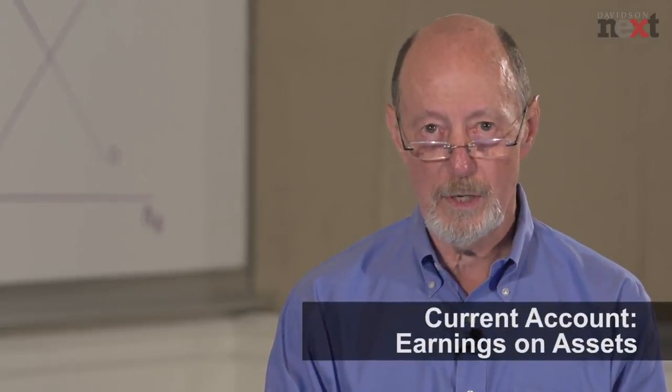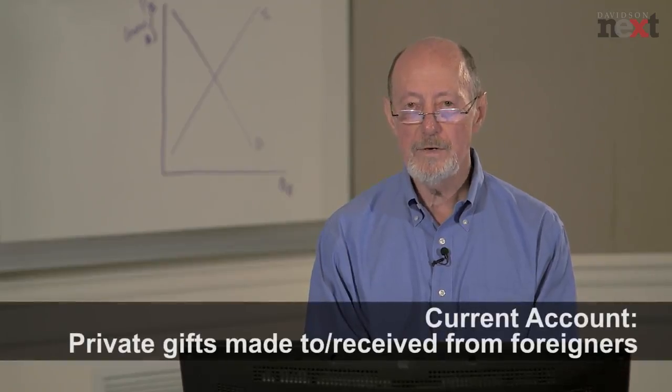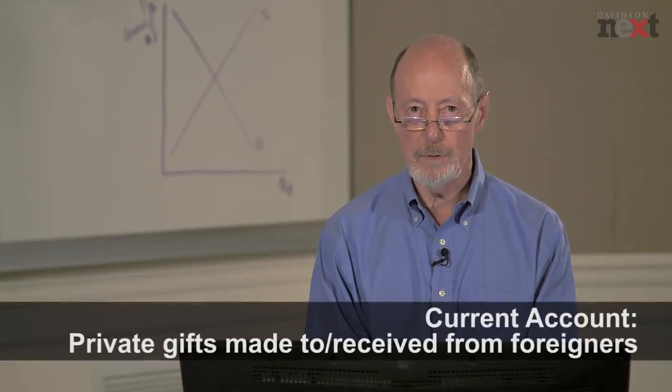Now let's consider the current account, a subsection of the balance of payments. The exports and imports in goods and services are called current account transactions because they represent the purchase and sale of goods and services produced in the current period. Also included in the current account are earnings on assets. Assets held abroad produce an inflow of earnings to residents of the United States, and assets from the United States held abroad produce an outflow of earnings to those residents abroad. In addition to earnings on assets, private gifts made to foreigners and received from foreigners are also included in the current account.